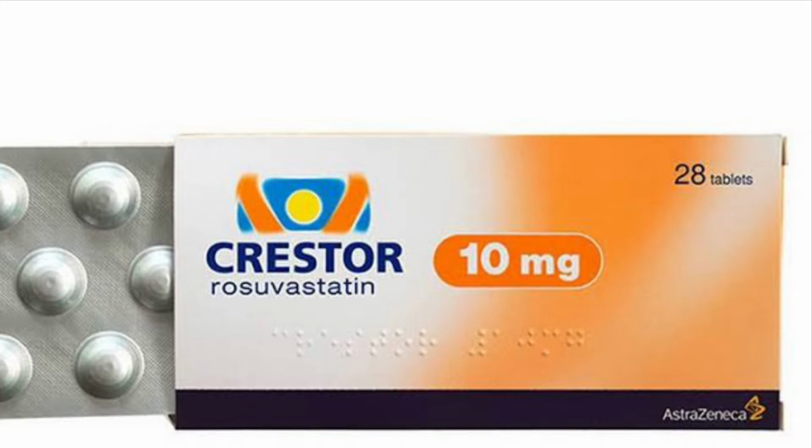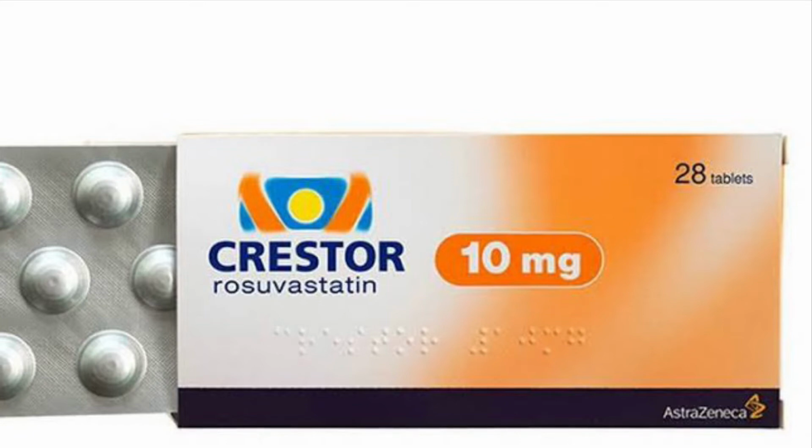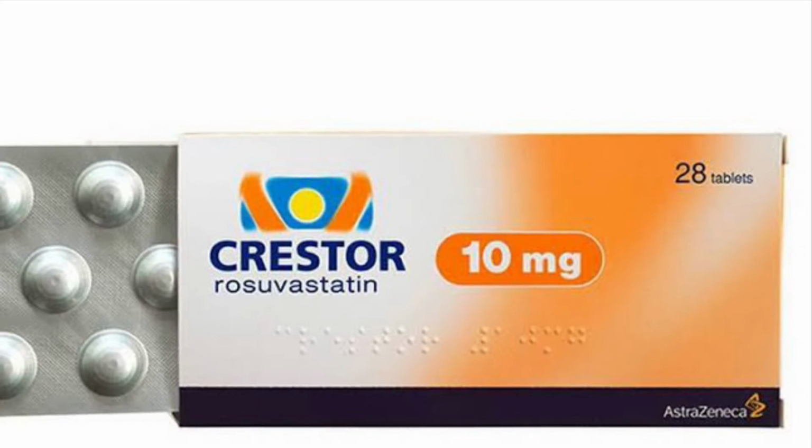What are the possible side effects of Crestor? Crestor may cause serious side effects, including unexplained muscle pain, muscle tenderness, muscle weakness, confusion, memory problems, upper stomach pain, tiredness, loss of appetite, dark urine, yellowing of skin or eyes (jaundice).